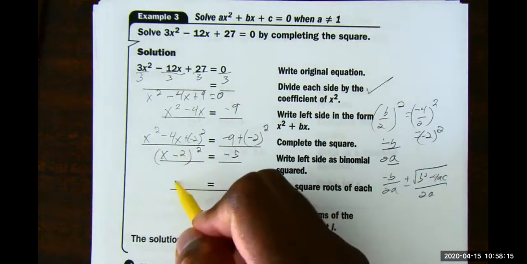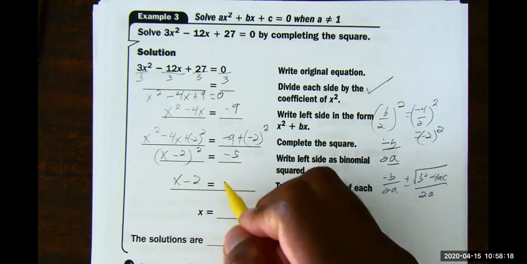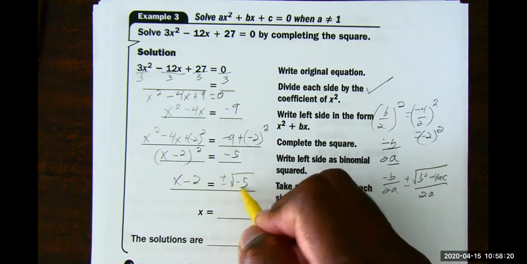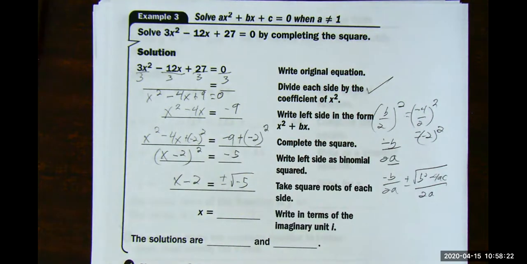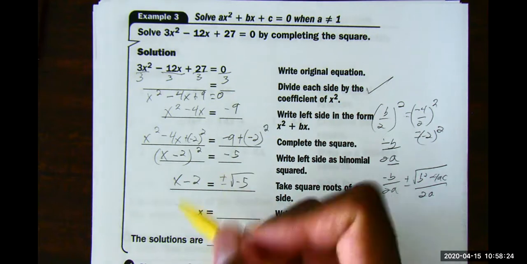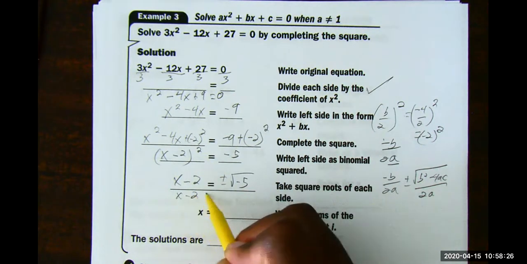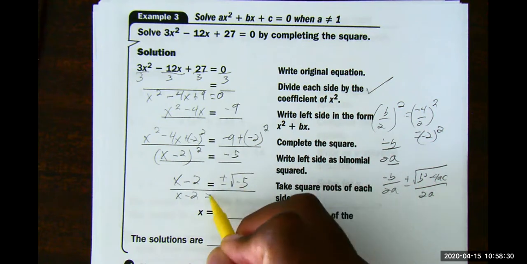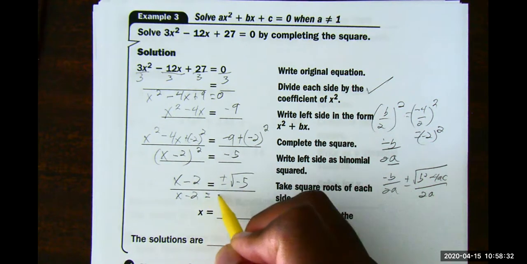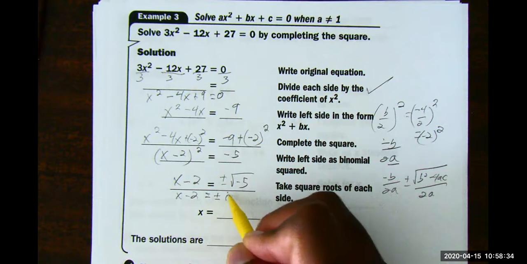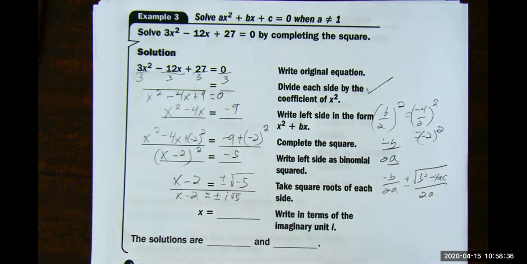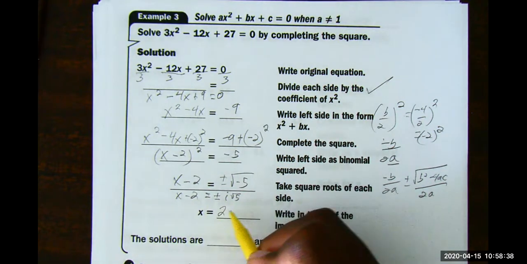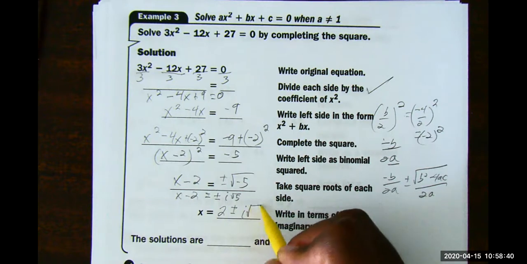Solving, we get x minus 2 equals plus or minus the square root of negative 5. And just the intermediate step, we know we have to pull that negative sign out of the square root and turn it into i. So x minus 2 equals plus or minus i square root 5. So we get x equals 2 plus or minus i times the square root of 5.